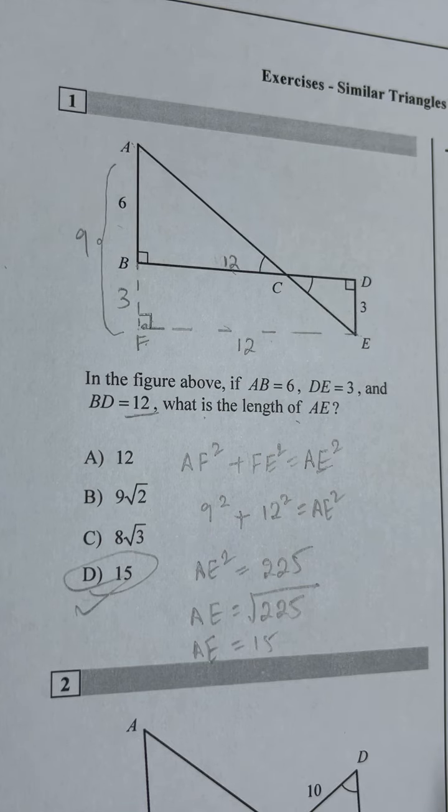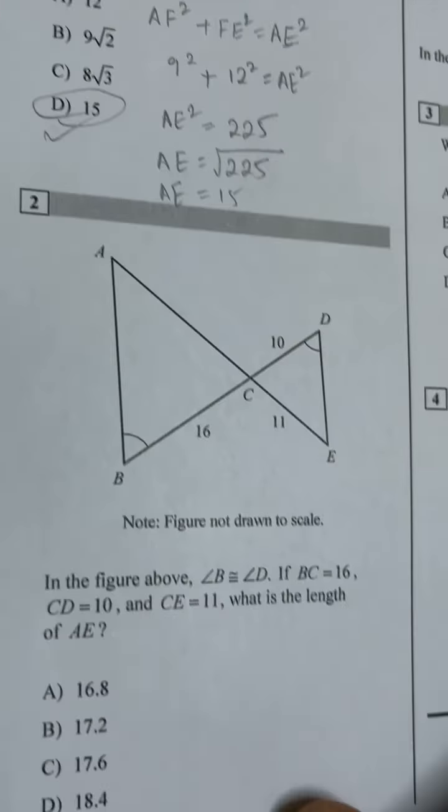Let's see question number 2. So this was literally an outside the box question. Very unique. I just loved it. And let's see what we have in question number 2.